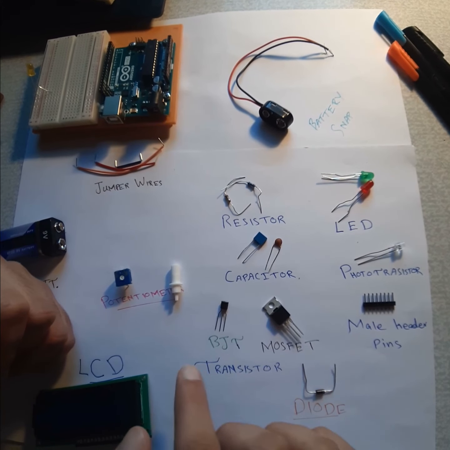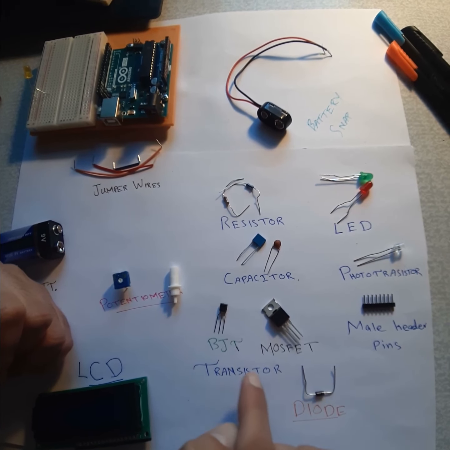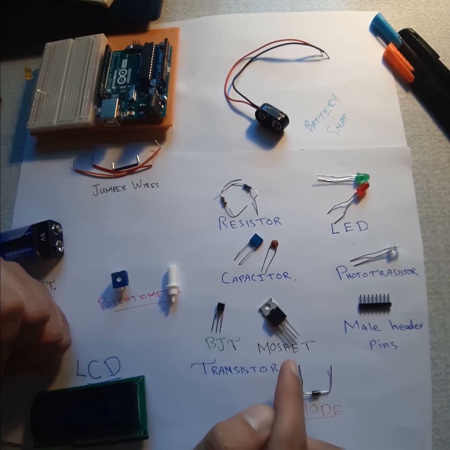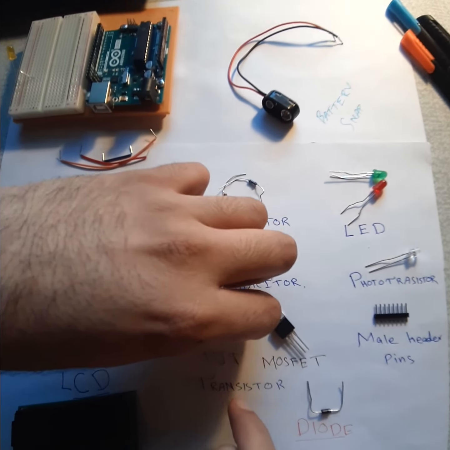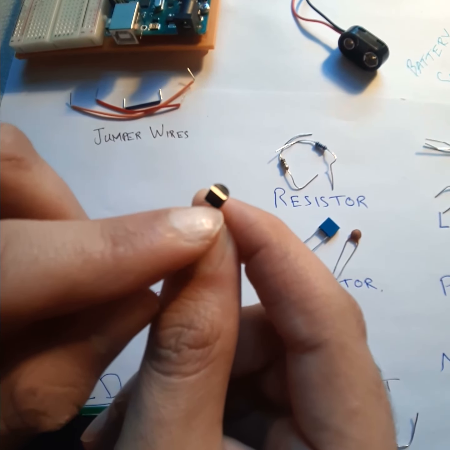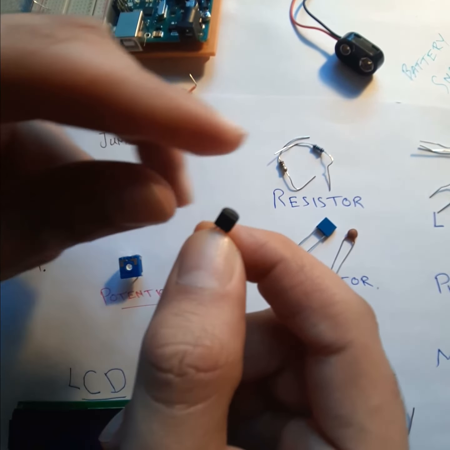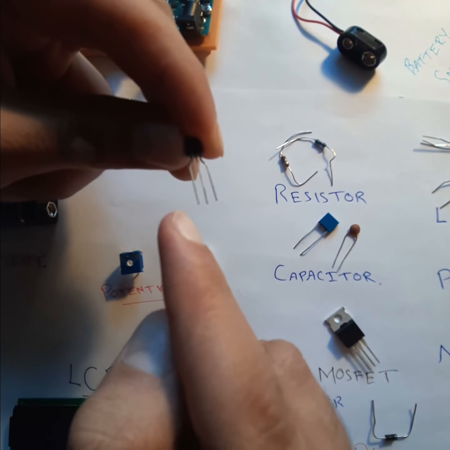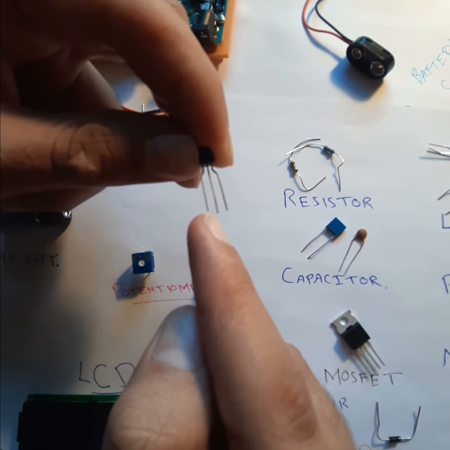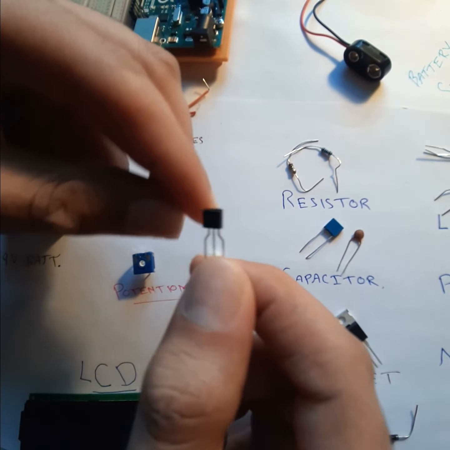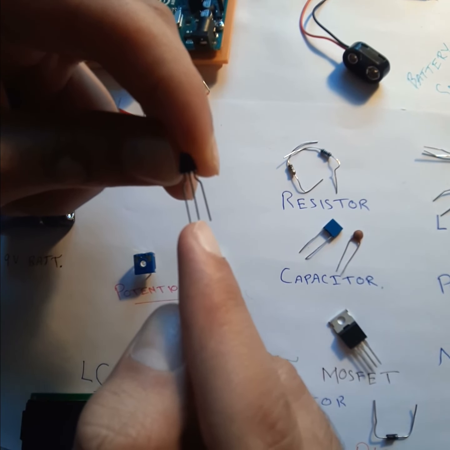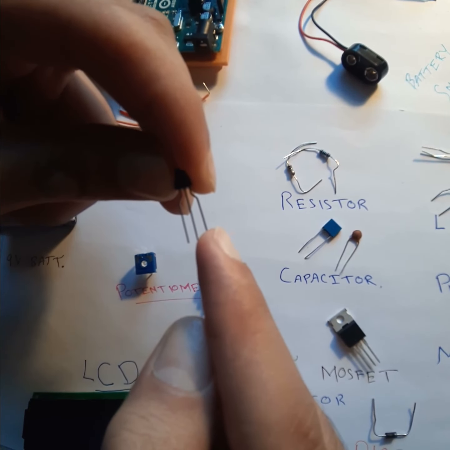One is the BJT, bipolar junction transistor, and one is the MOSFET, metal oxide semiconductor field effect transistor. For this BJT, when this flat side is towards you, in some cases for PNP and NPN it is different, but if this flat side is towards you, then the first leg will be the collector, the middle one is the base, and the last one is the emitter.